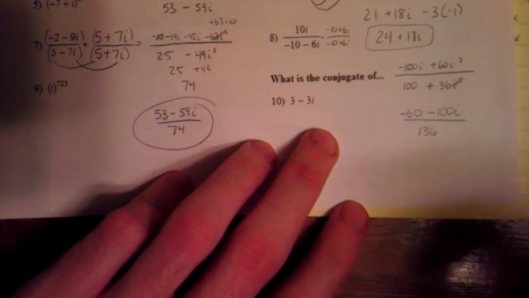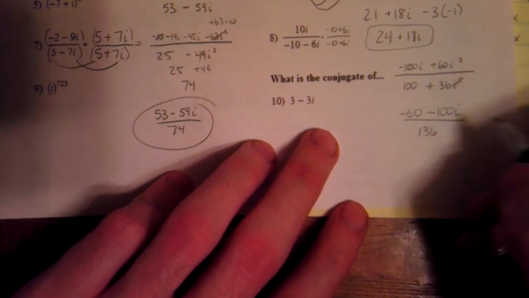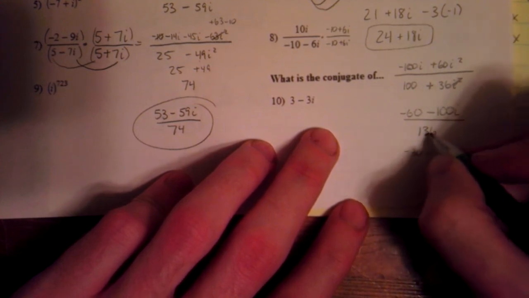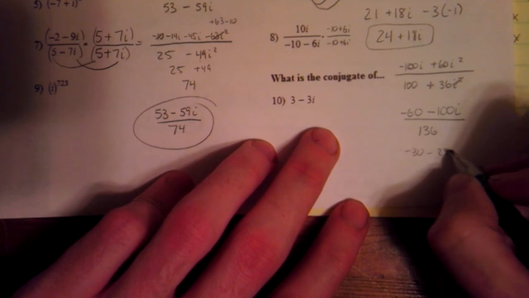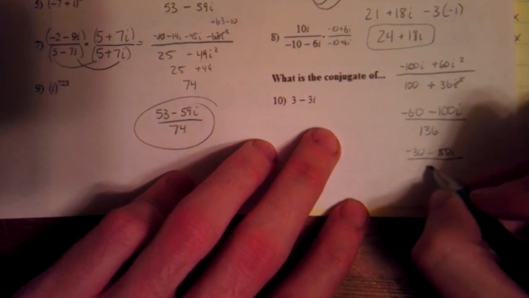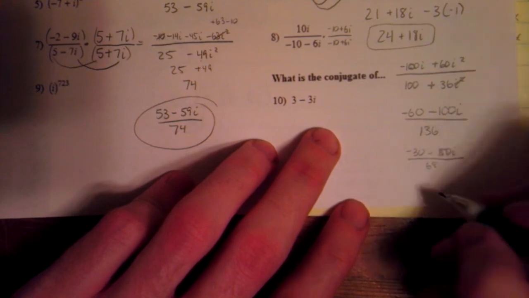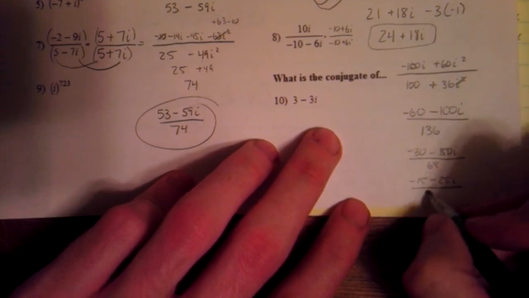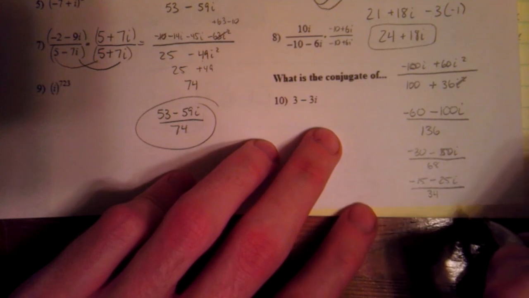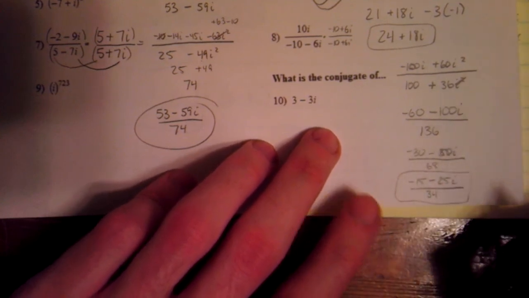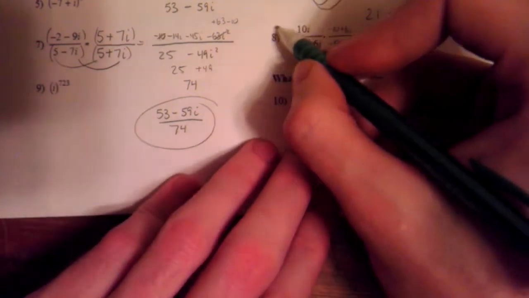And the only other thing really we can do here is all of these numbers are divisible by 2, or actually all divisible by 4, but I don't know what 136 divided by 4 is, so 50i over 68, so -15 minus 25i over 34, and I think that's as far as it goes. So -15 minus 25i over 34 is the answer to number 8.